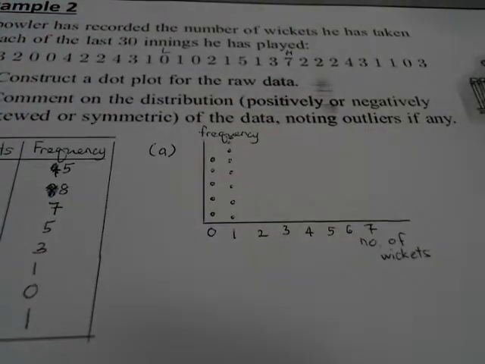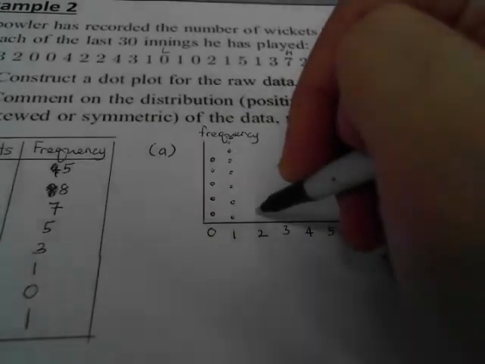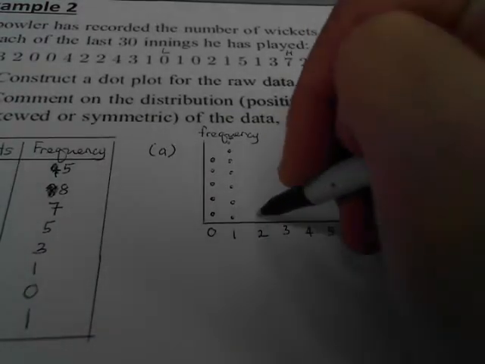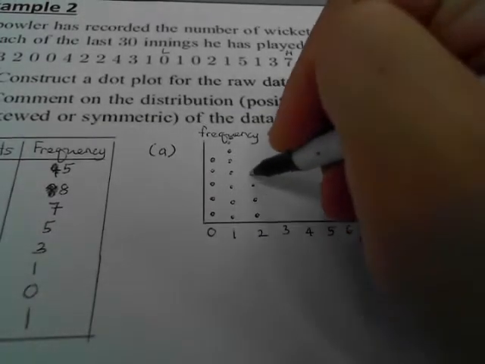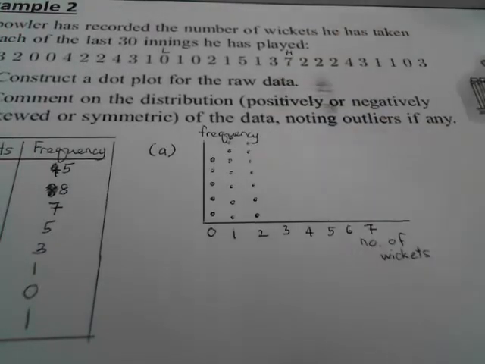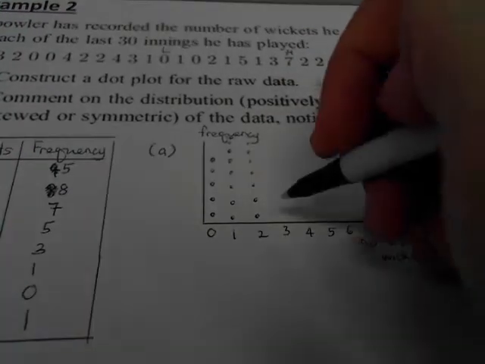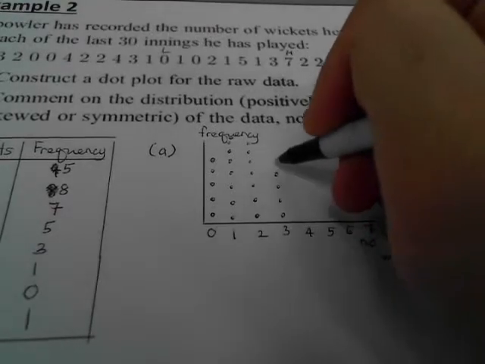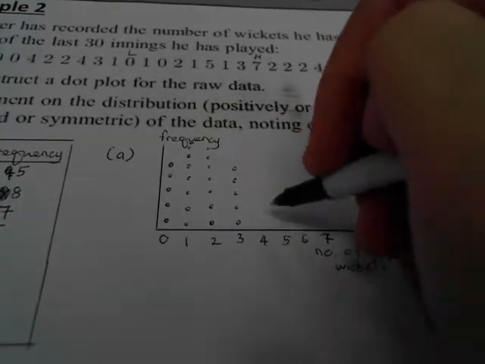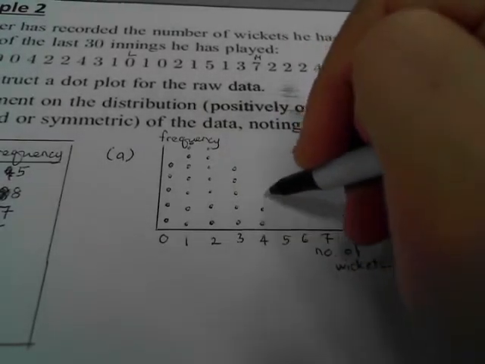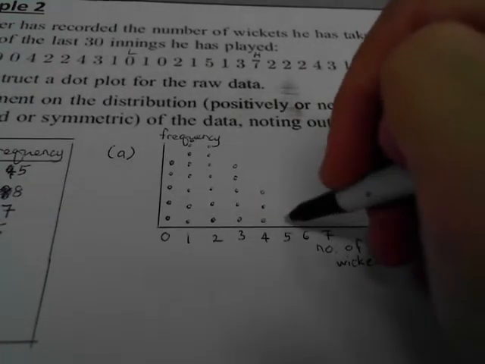How many do we have for 2 wickets? 7. Thank you, Nathan. 1, 2, 3, 4, 5, 6, and 7. How many do we have for 3? 5. 1, 2, 3, 4, 5. How many we have for 4? 1, 2, and 3. How many do we have for 5?